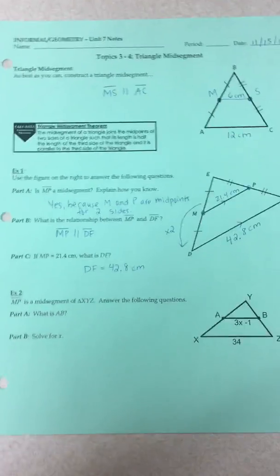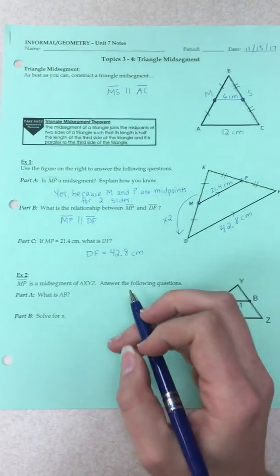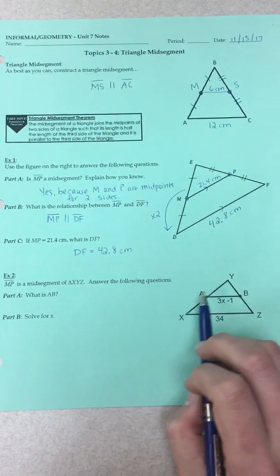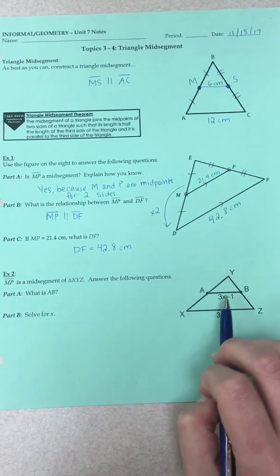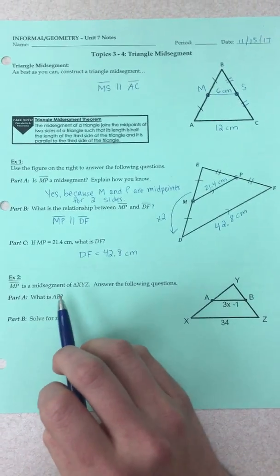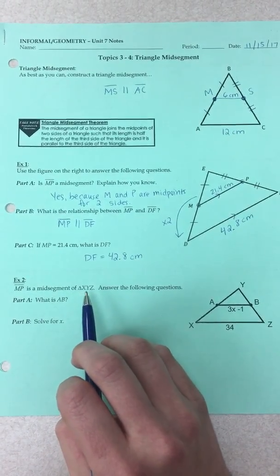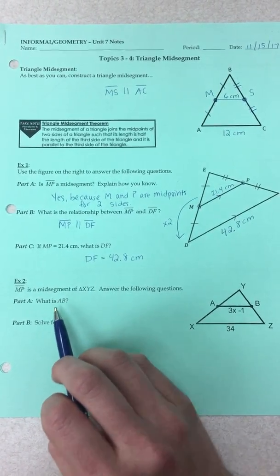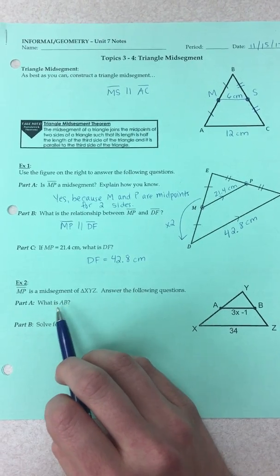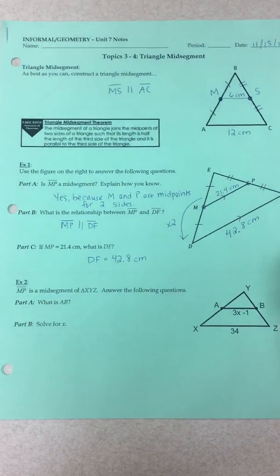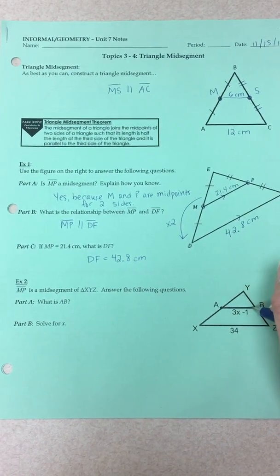Okay. All right, let's do another mid-segment problem. This time it's a little bit different because if you actually look at this picture here, now I've got some x's involved. So we are given that segment MP is a mid-segment of triangle XYZ. We're going to answer the following questions. So part A is, what is the length of AB? So I want to know the actual length from A to B.